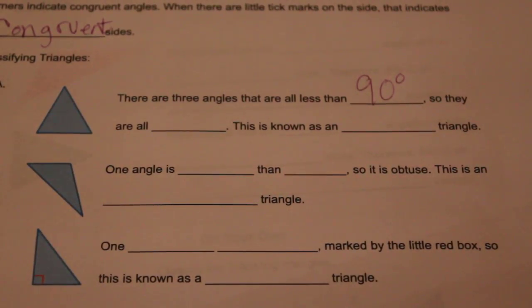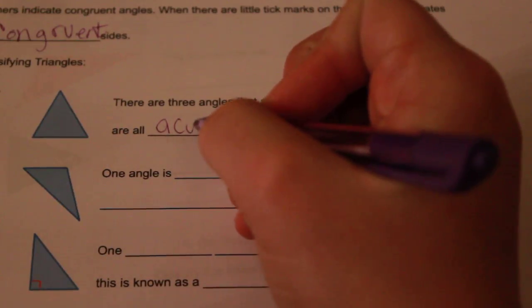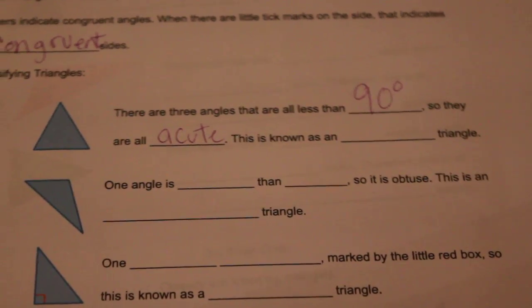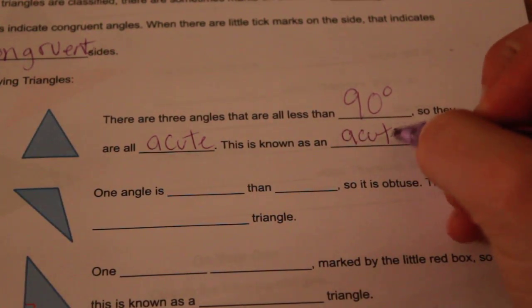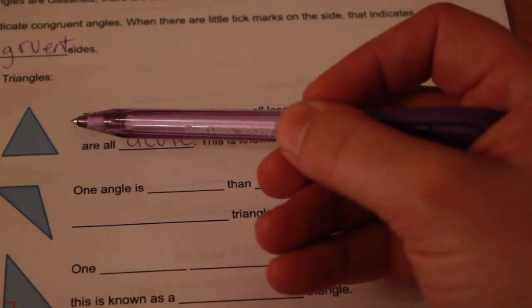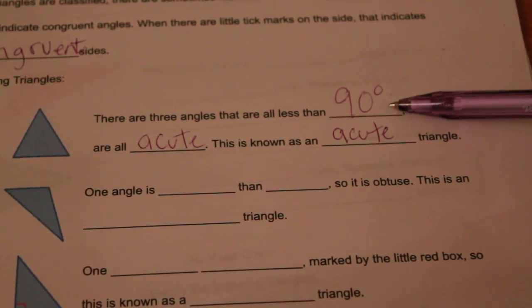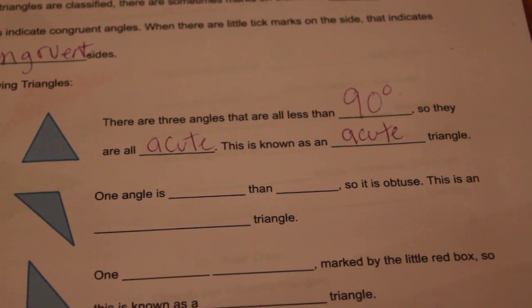So they are all, I bet you can guess this word, acute. When they're all acute, this is known as an acute triangle. So if all the angles are less than 90, remember they still have to equal 180 degrees, but if the angles are less than 90, this is an acute triangle.